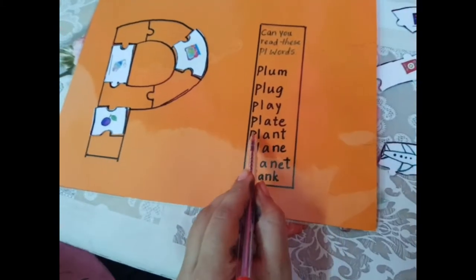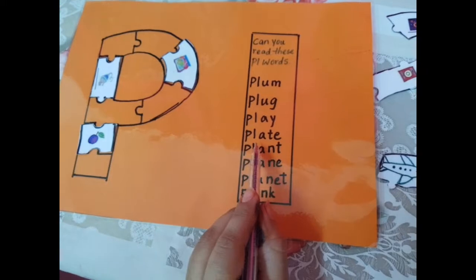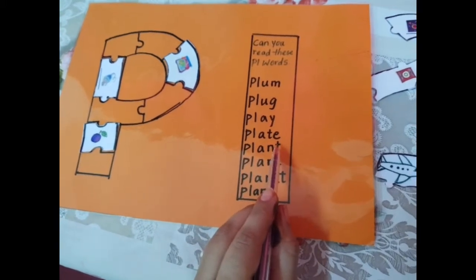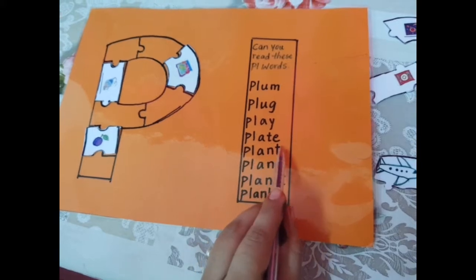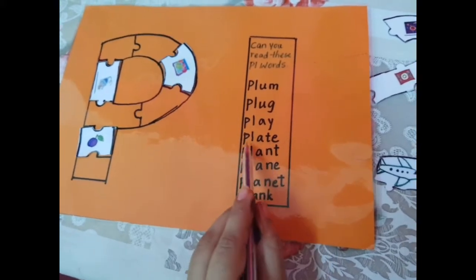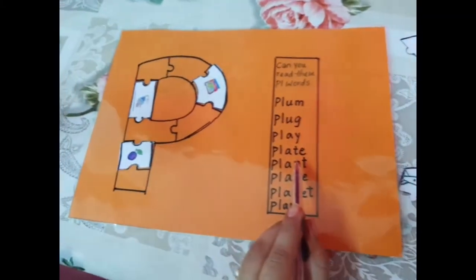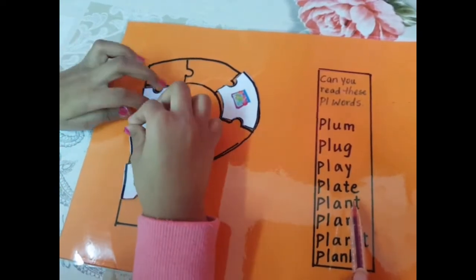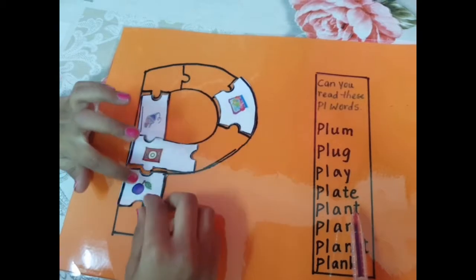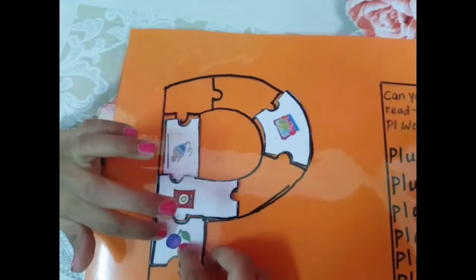Now next one. What is the sound of PL? P. The sound of AE. A. And the sound of T. T. PLATE. Plate. Yes. Where is the plate? Plate only. Like this. Plate. Yes, plate.